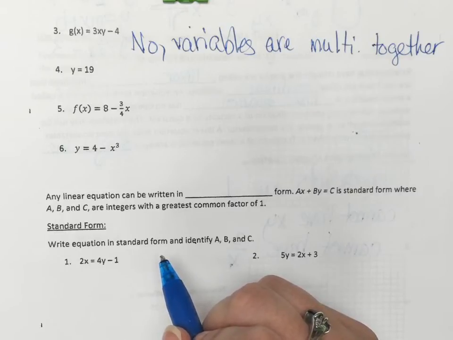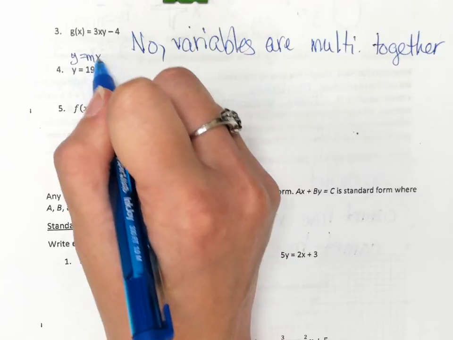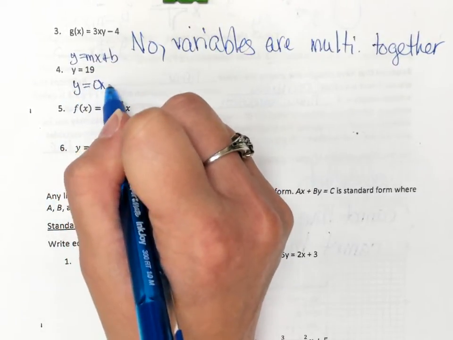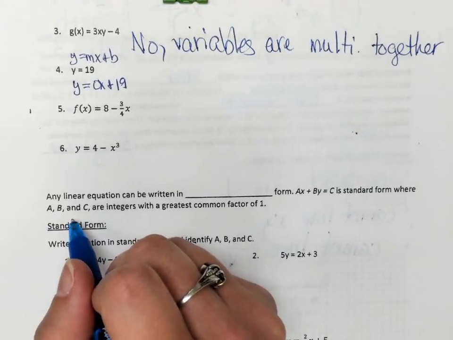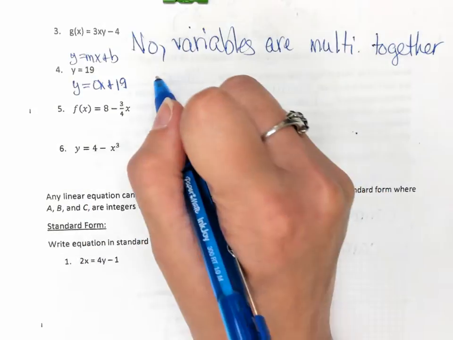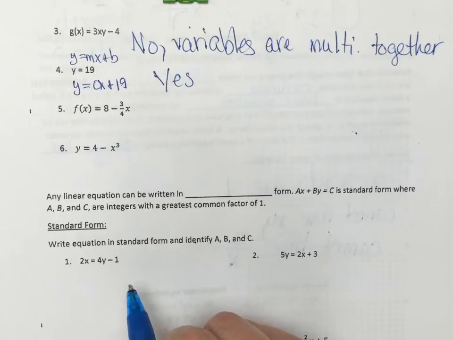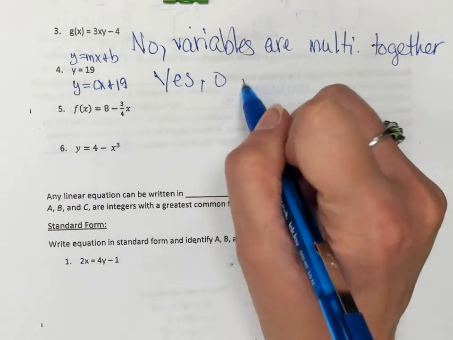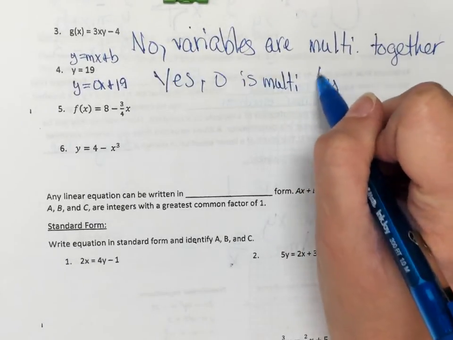You got your graphing calculators? X is 0, right? What is this really? Remember y equals mx plus b? The b is the constant, so this is really y equals 0x plus 19. So do you want to restate that? Yes, it is a function, because what's being multiplied by x is 0.